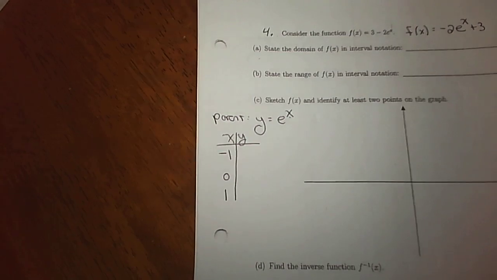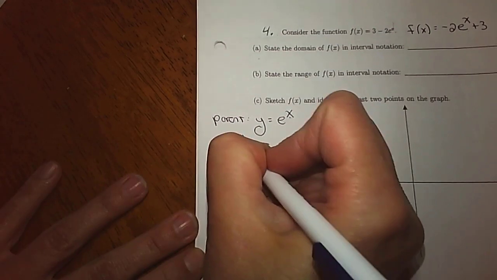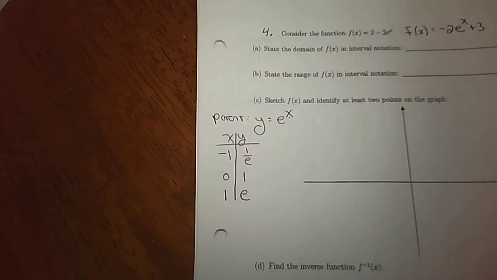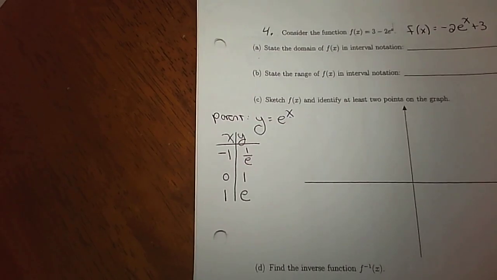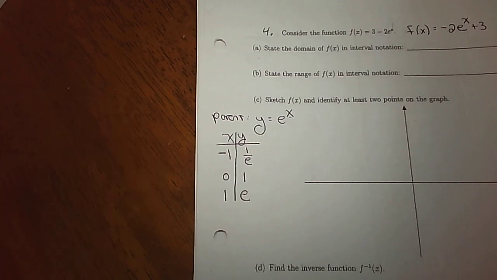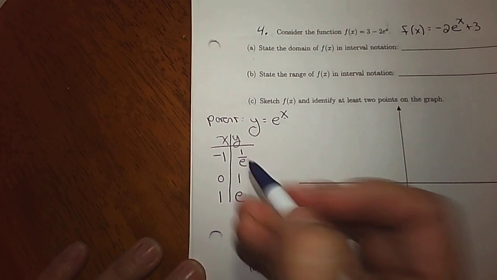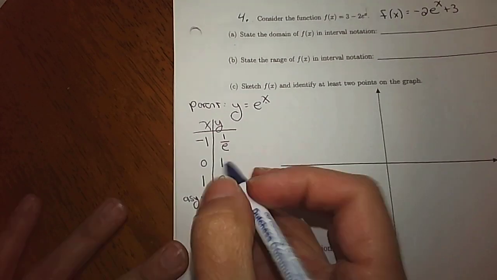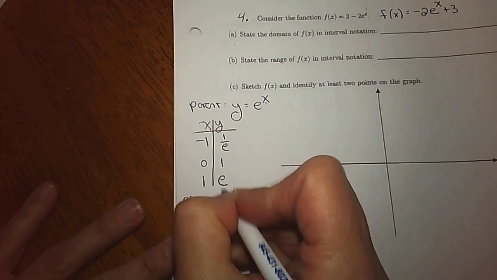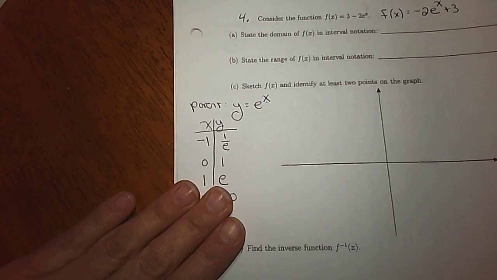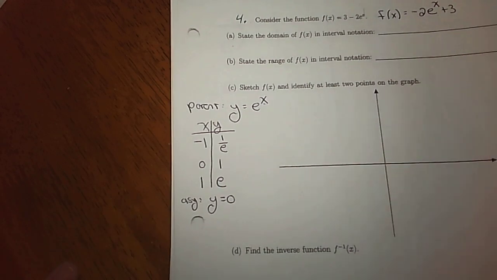So my 3 numbers go down the x column. So this would be 1 over e, 1, and e. Now, don't use 2.7. That's what you're going to think in your head when you're doing it. When you're actually putting these down on paper, you want to use the e's. Now, what is the asymptote for a basic exponential equation? Instead of x equals 0, it's going to be y equals 0. So that's the basic. What we want to do now is make a new one.